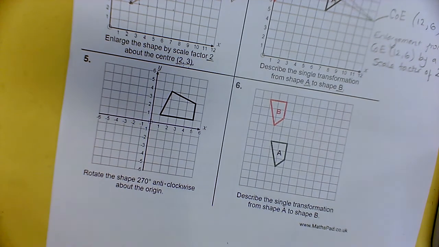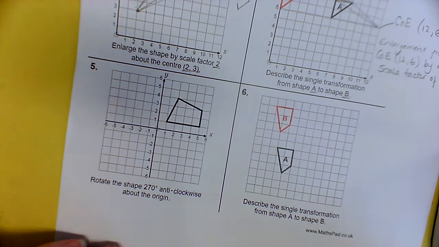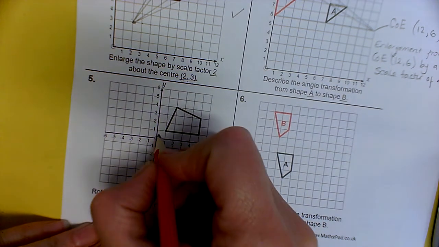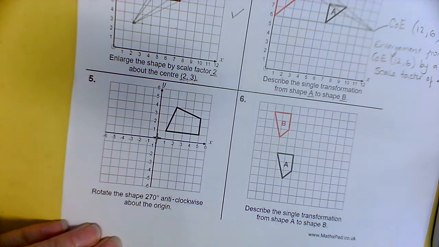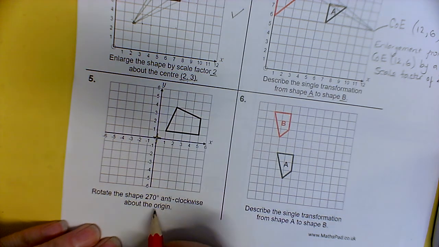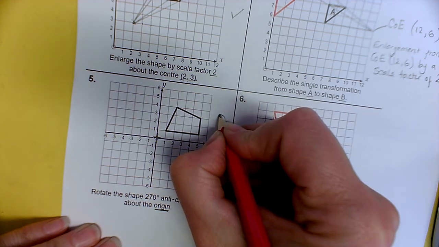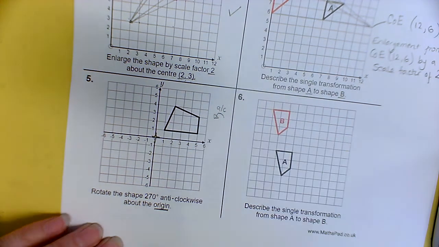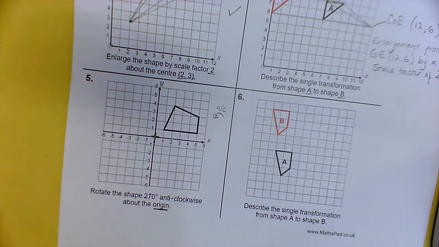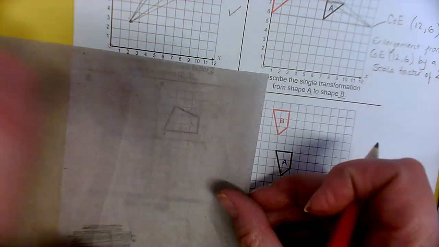Okay, we'll have a quick look at some rotation now. So this time we need to rotate the shape 270 degrees anti-clockwise about the origin. So the first thing we need to make sure we're happy with is the origin, which is where we cross in the middle. Remember, they might give you a coordinate, so you just need to be mindful of where they're asking you to rotate from, and just make sure you get the direction right. So anti-clockwise is that way, so we're going to rotate the shape that way.